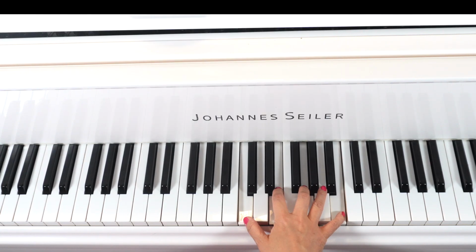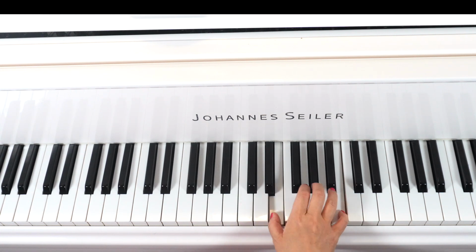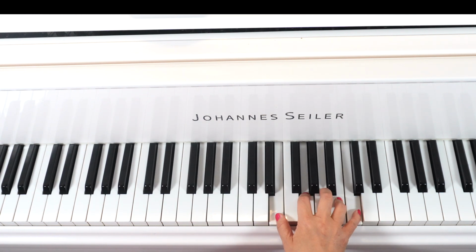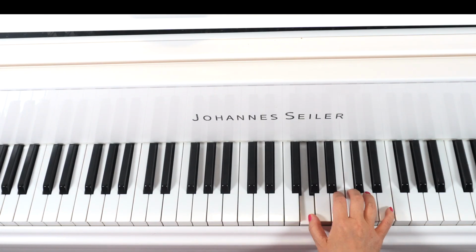Okay, so this is in root position. And just like all the other chords, whenever we want to move to first inversion, we move the bottom note to the top. So that C is going to go up here and E will be on the bottom. So this is first inversion for a C major seventh. Now second inversion, I'm going to move this E an octave up and G will be the bottom note. So that is second inversion.